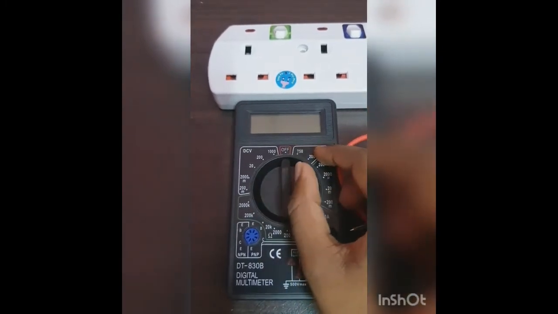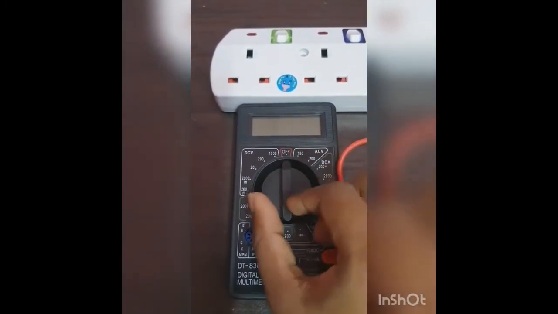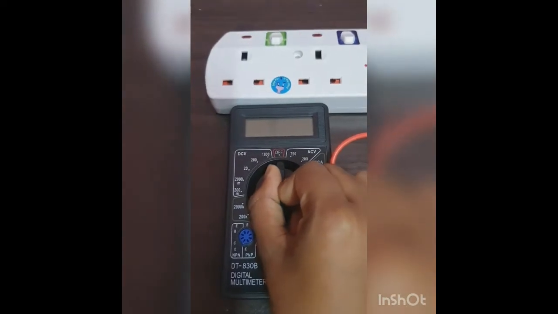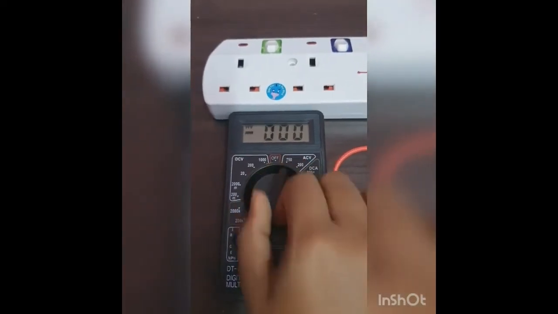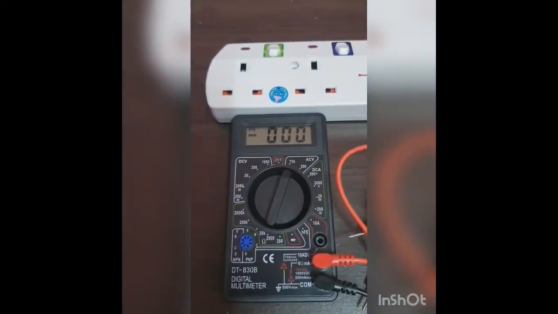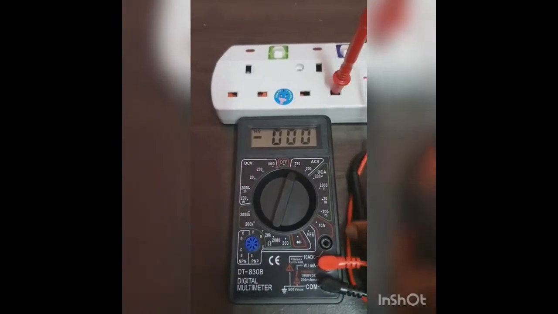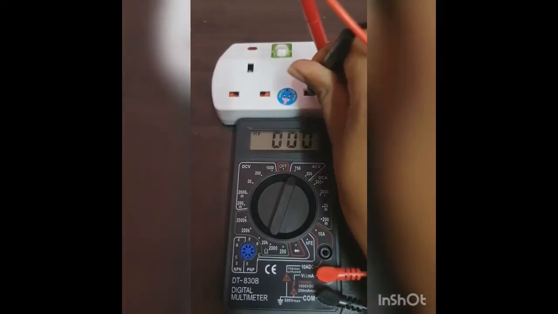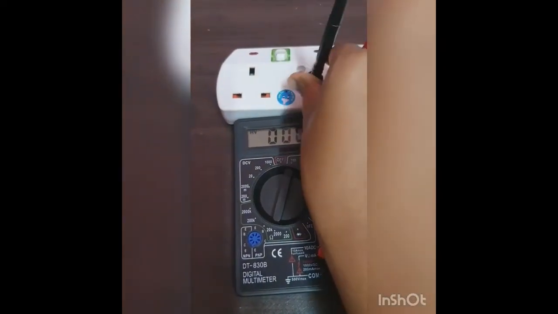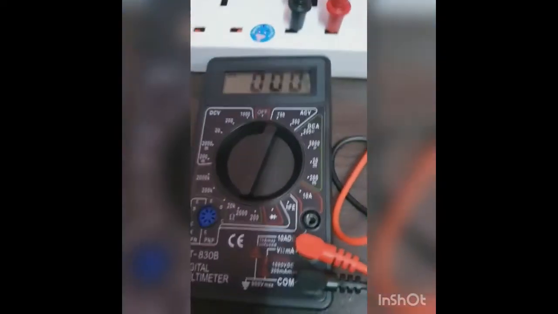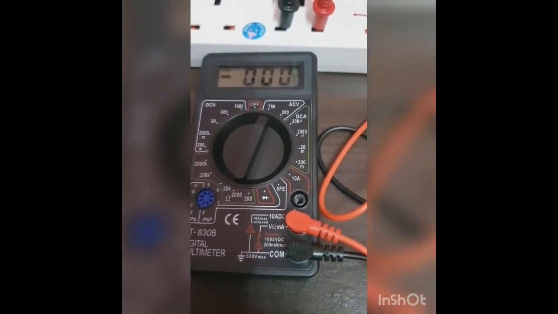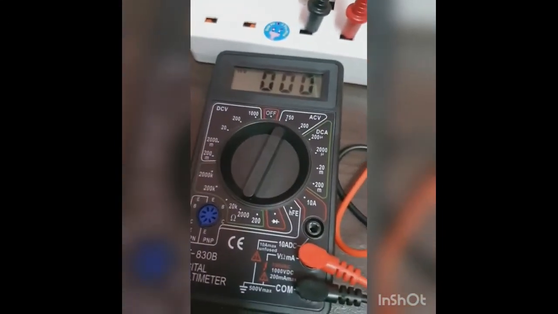This area is to measure AC voltage. So I am going to turn it to 750. Then I am going to place the red wire and black wire on the extension plug. This is the way to measure the AC voltage.